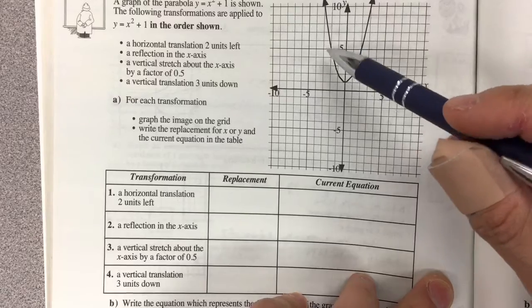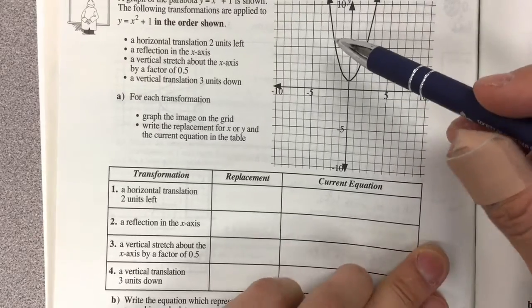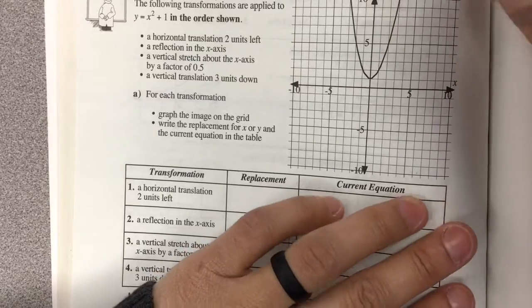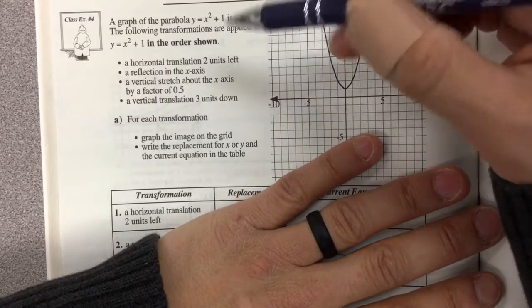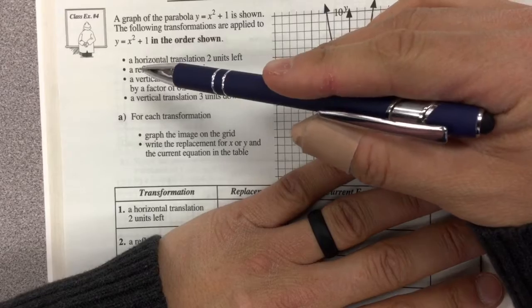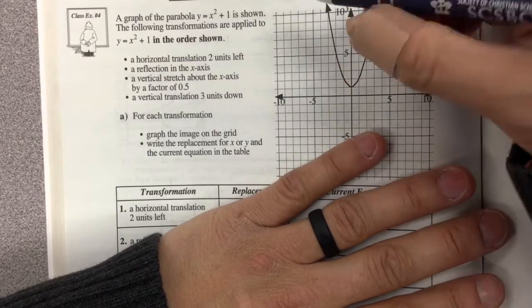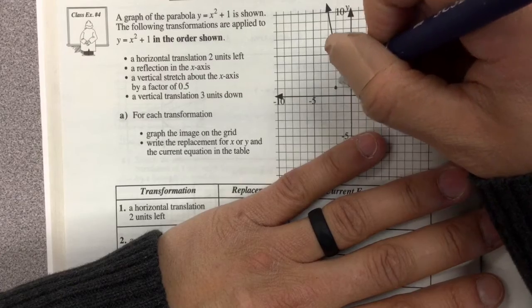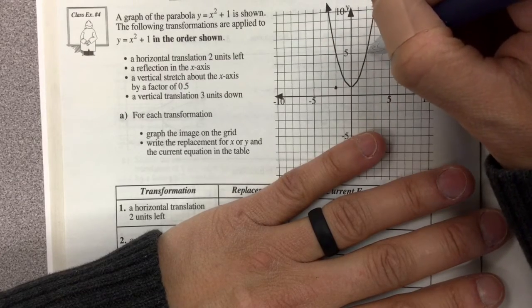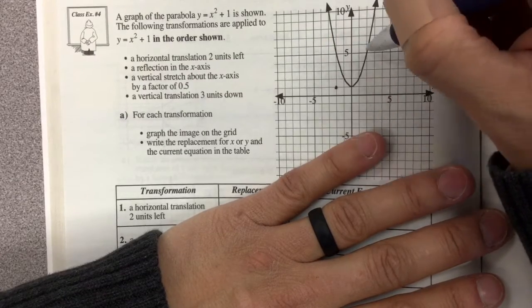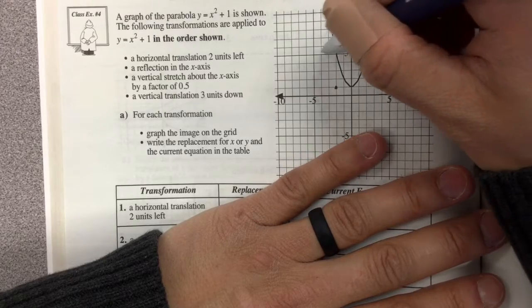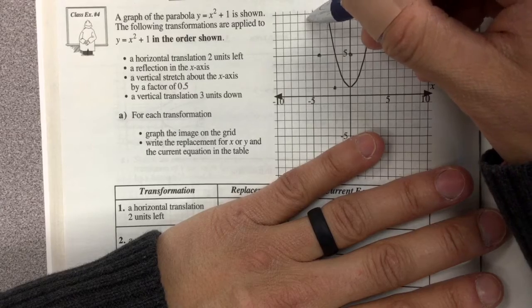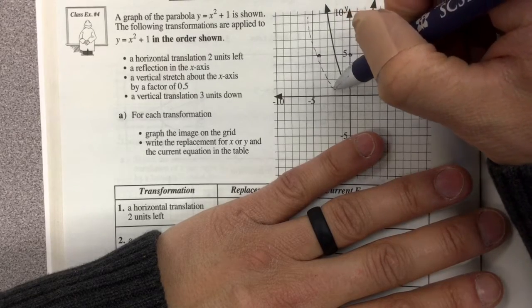Next, let's look at the parabola y is equal to x squared plus 1, and the following transformations are applied in the order shown. So first of all, we're going to do a horizontal translation 2 units to the left. And so all my points are going to move over to the left by 2 points, and I'm just going to be moving 3 points at a time. And so my next line is going to look something like this.